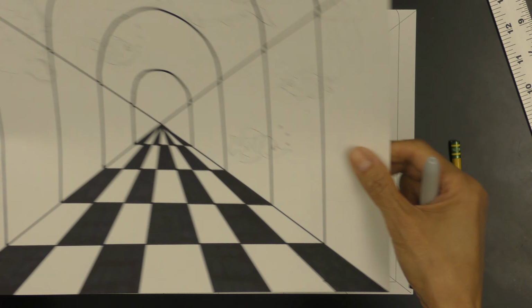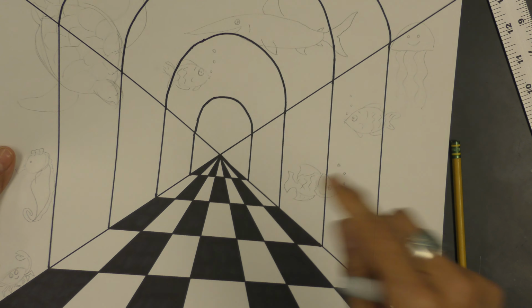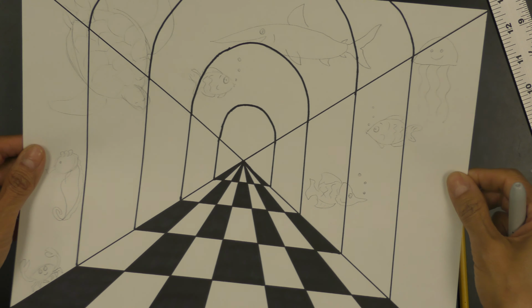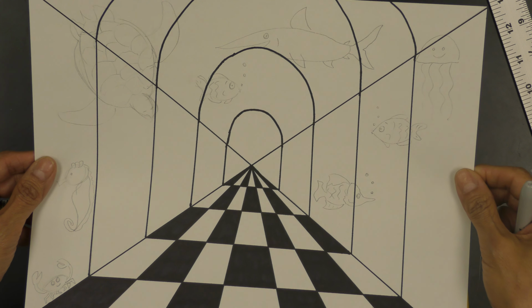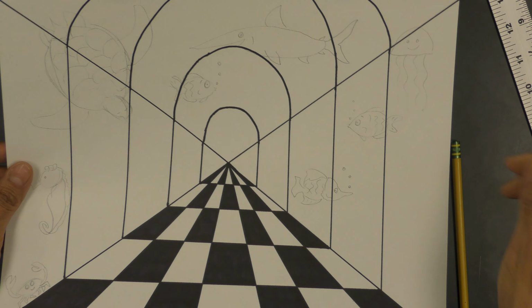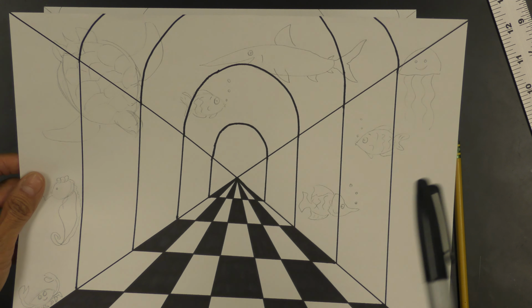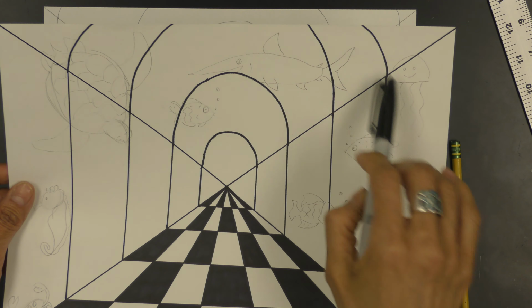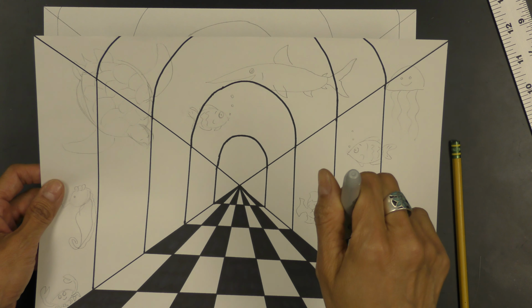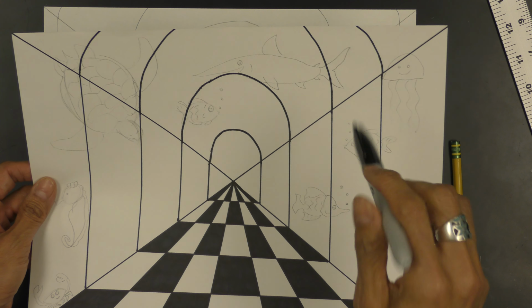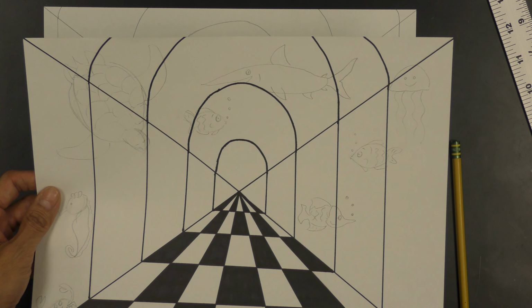And this is part one. This is where you should be. When you are here, take a picture and send it to me. Show me what you've done so far. And in part two, the next video, I'm going to show you how we're going to fill in the top with marine animals and color application so it looks like you're walking through an aquarium.